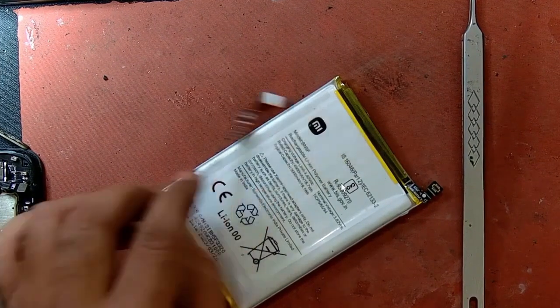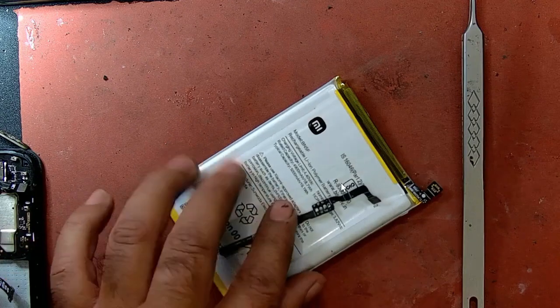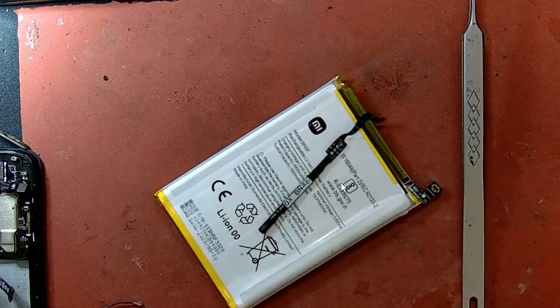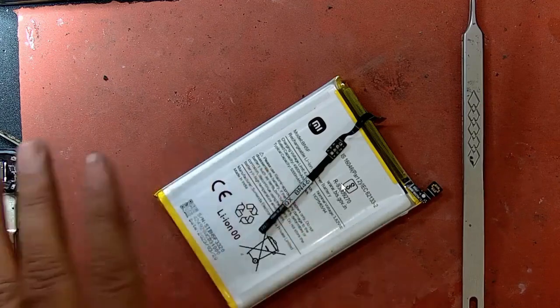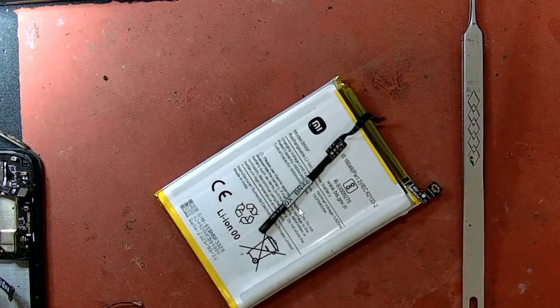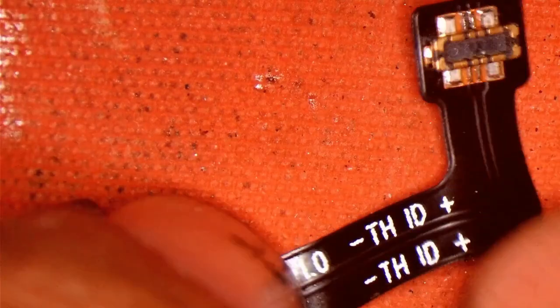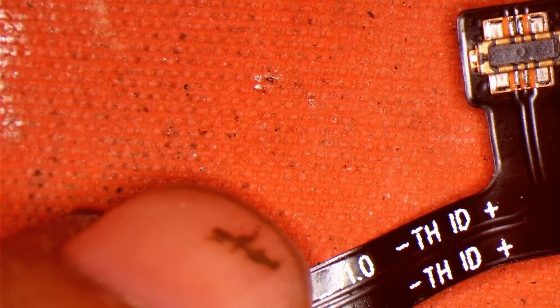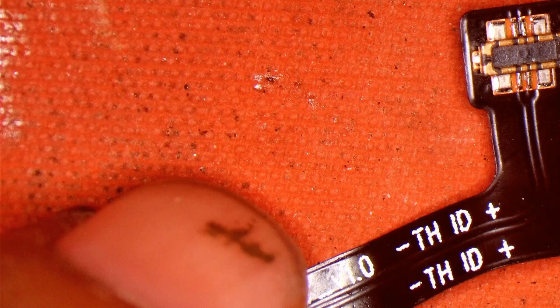Now both strips are from the same company. What is the difference between both? Let's again go under the scope. Now in this battery strip you will see first positive, nearby ID, thermal and negative. Remember: positive, ID, thermal, negative.